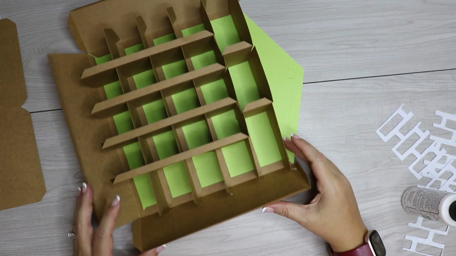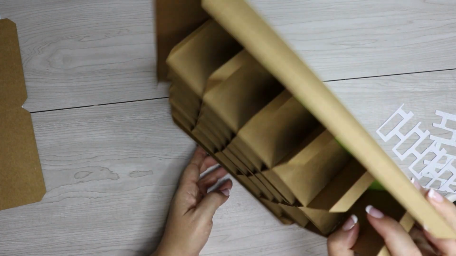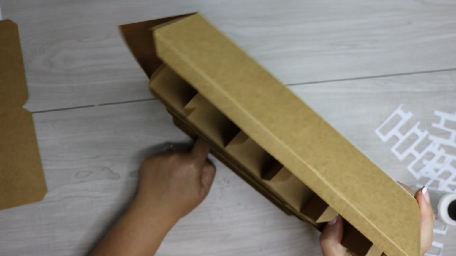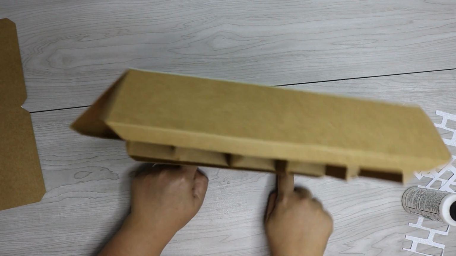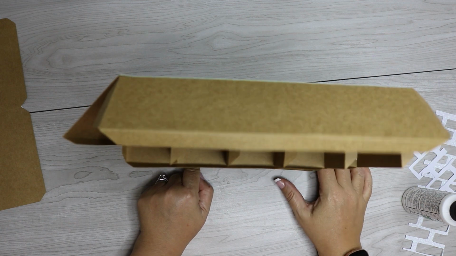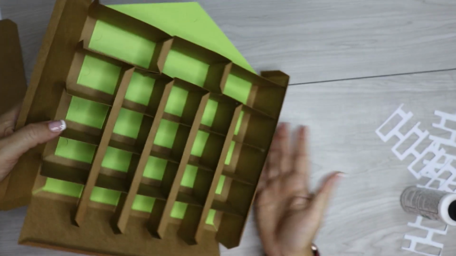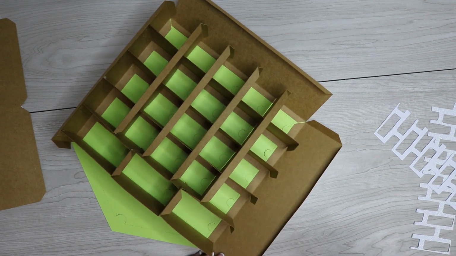And then we're just gonna fold that up. And I think it helps to press it down like this. Turn it this way, hold these down in place, you know, for a few minutes. So once you think those have set enough, we're just gonna flip it over and do the same thing on this side.